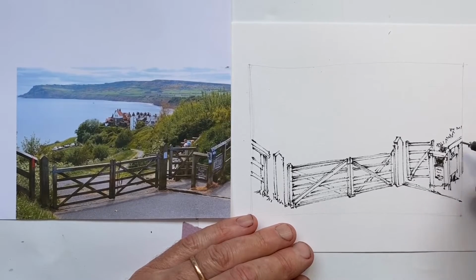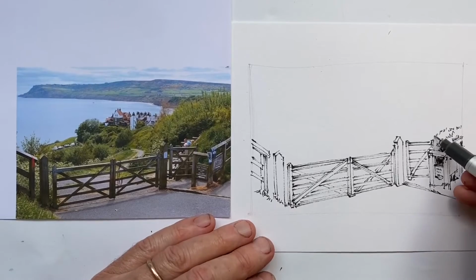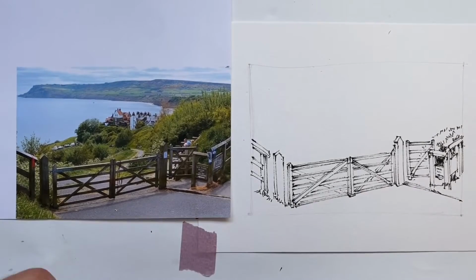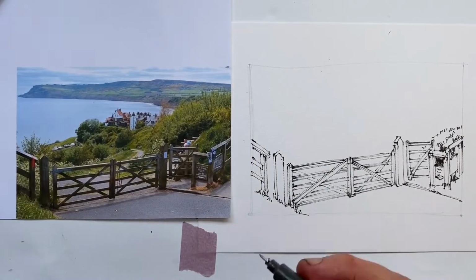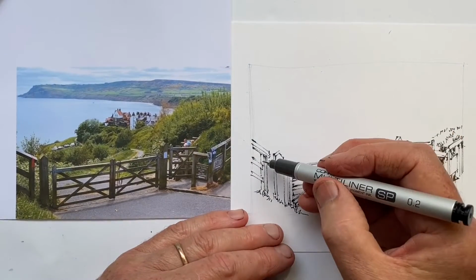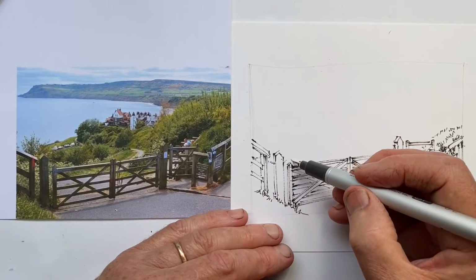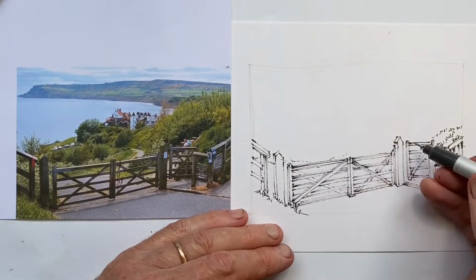So I'm now adding some value here, and I'm going beyond what's in the reference just to increase the contrast and to create a little more interest in this front section and to weigh the picture down with a little more ink in the lower front part.